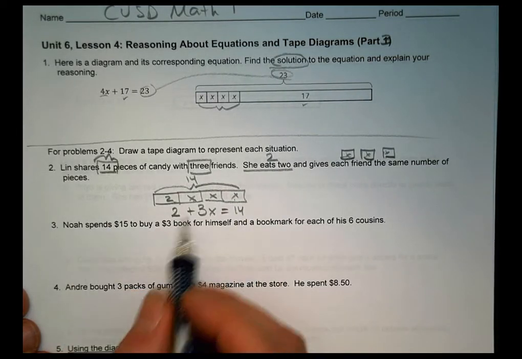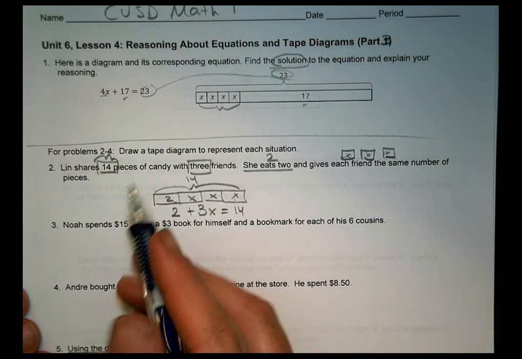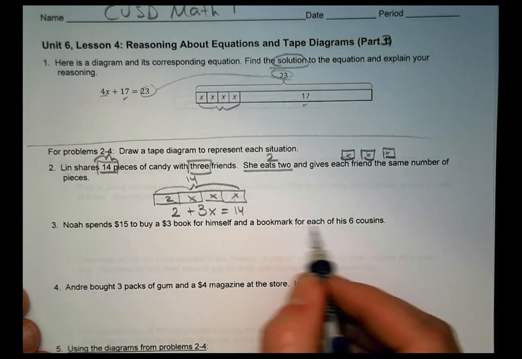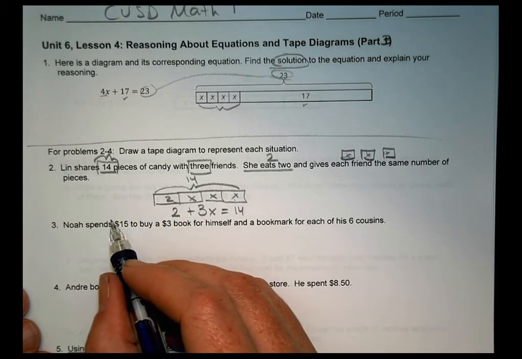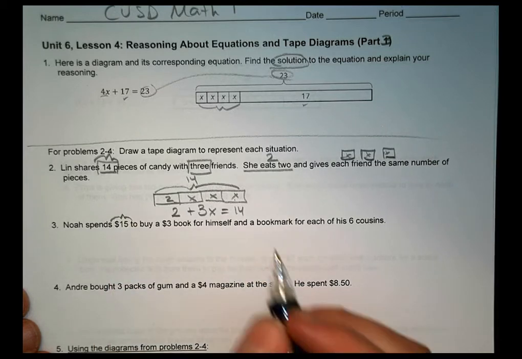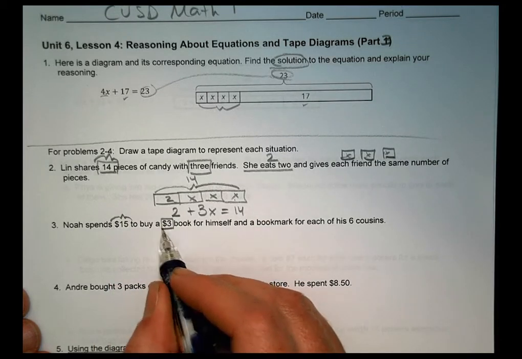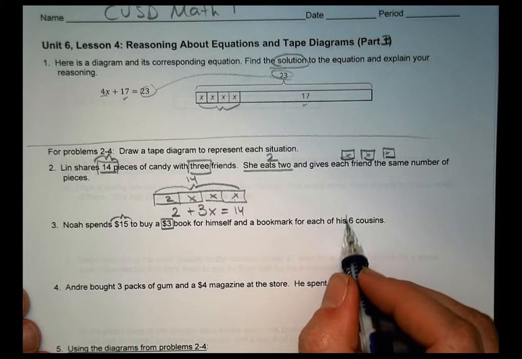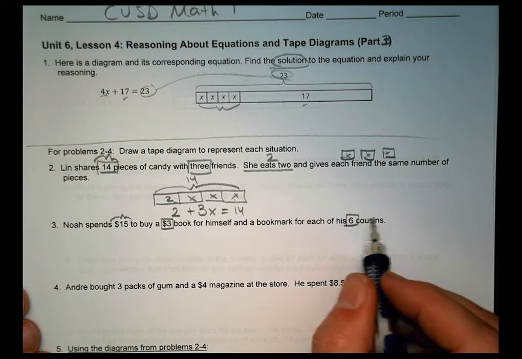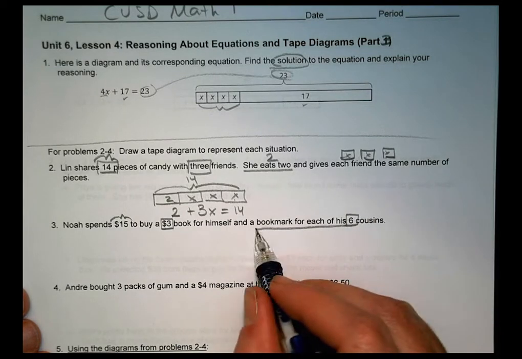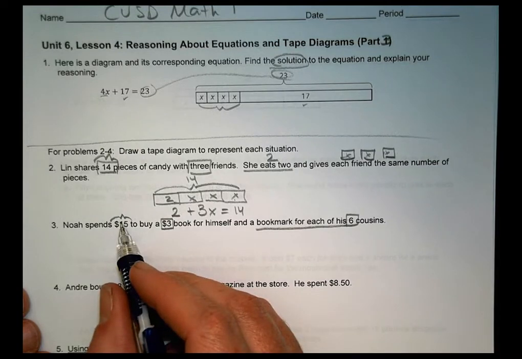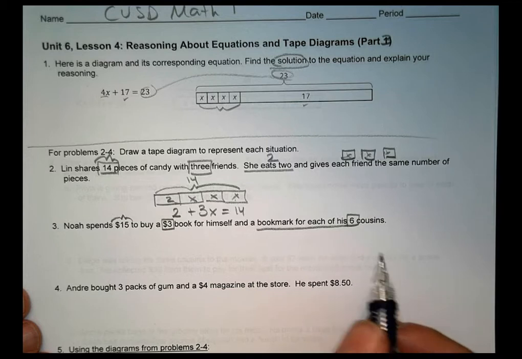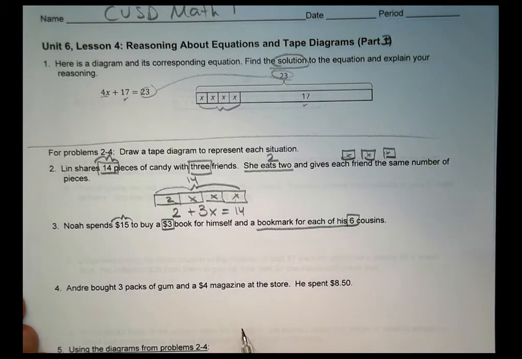Let's look at number 3. I'm going to let you draw a tape diagram here, but let's talk it through. Noah spends $15 to buy a $3 book for himself and a bookmark for each of his 6 cousins. So, in sum, he spends $15 and he buys a $3 book for himself and then a bookmark for each of his what? 6 cousins. So he's going to do the something else 6 times, a bookmark for 6 cousins. So we know it's going to sum up to 15. We're going to have a 3, and then we're going to have 6 of the bookmarks. So think through what that could look like there.